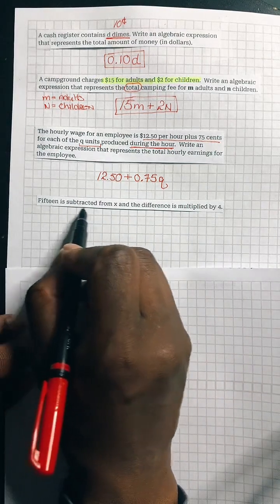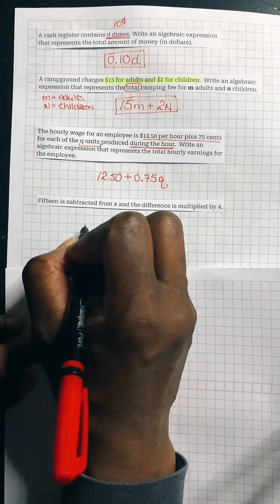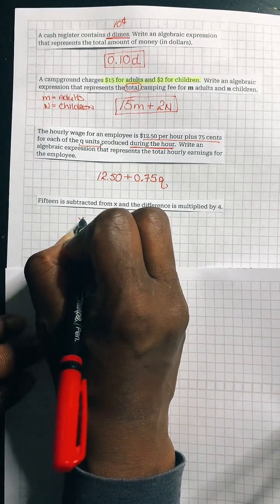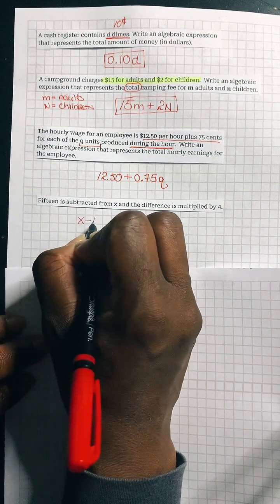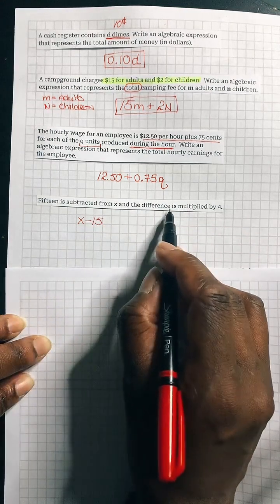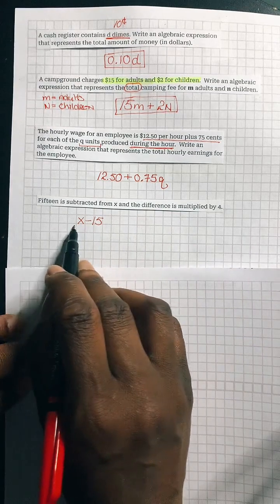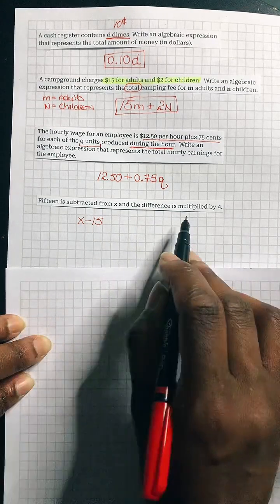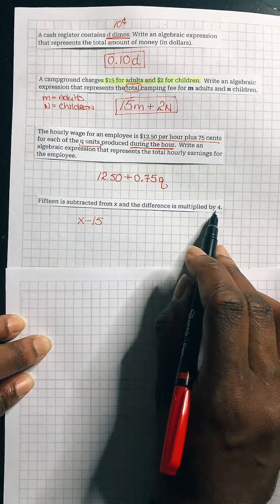So you have 15 is subtracted from x. That means your 15 is the one that's carrying the minus sign. And the difference, so this, x minus 15, is multiplied by 4.